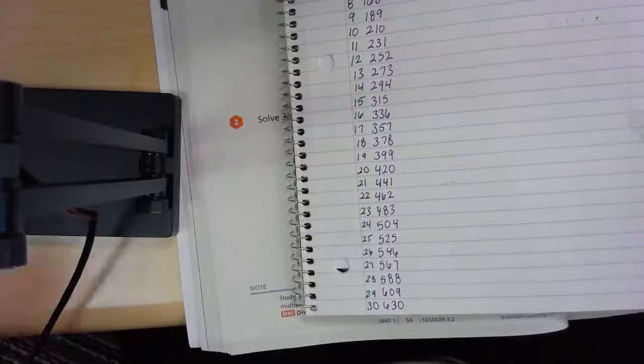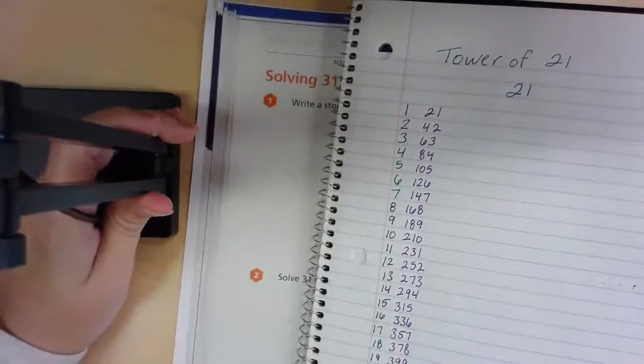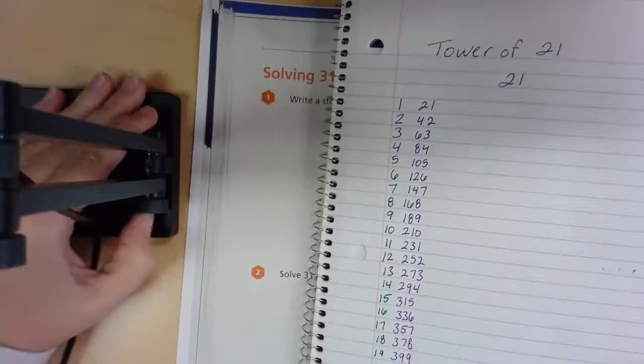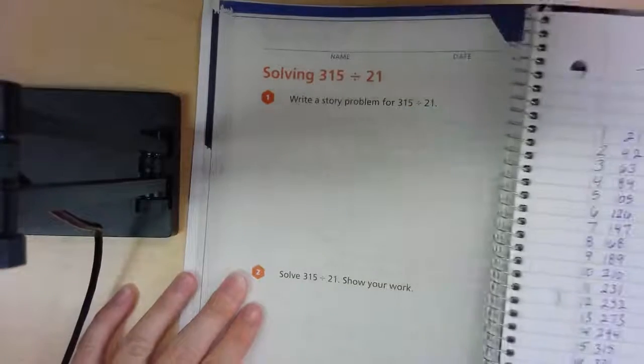Your chart can go more than that, but it needs to at least try to go to 30. It's kind of fun to see how far you can get. So we are going to use that Tower of 21 chart today, and then we are going to use it again next week, so it's a good idea to put it someplace safe so that you don't lose it.